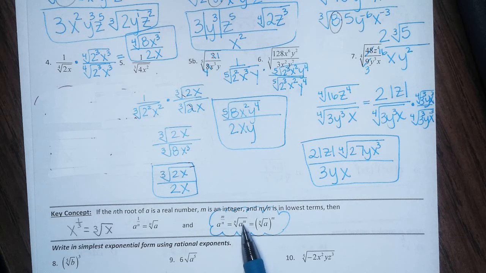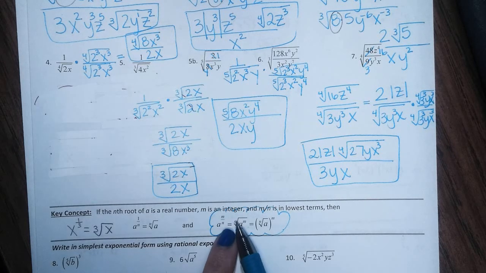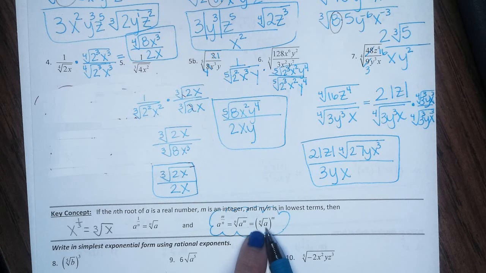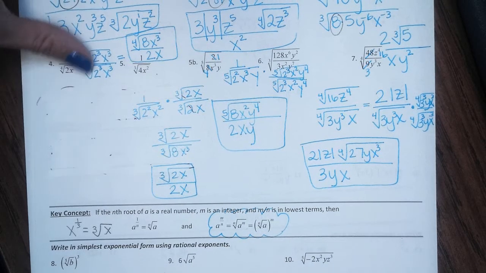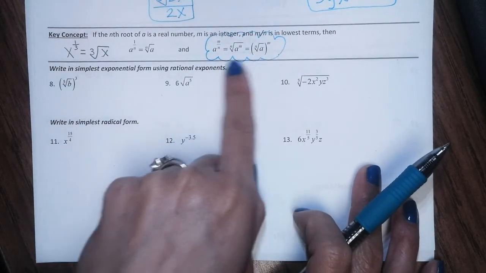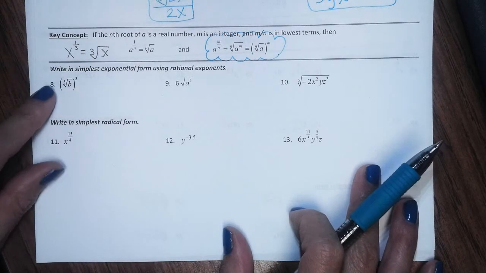So we're going to have to practice that. And finally, you should also know that in this format, if you have the nth root of a to the m power, it can also be written in this format here, which is the nth root of a in parentheses to the m power. Okay, so let's just try it. Here goes. Using this format, let's do number 8.